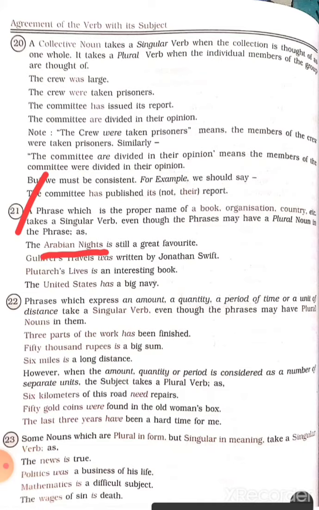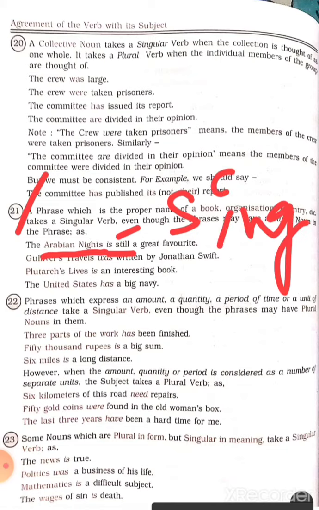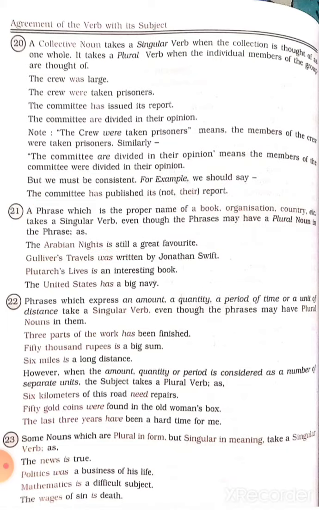Maybe you are thinking nights is plural, so that is why are. No, the Arabian Nights is the name of a book. So that is why the answer is, you have to write the singular verb after that. Okay, students. So the Arabian Nights is still a great favorite.